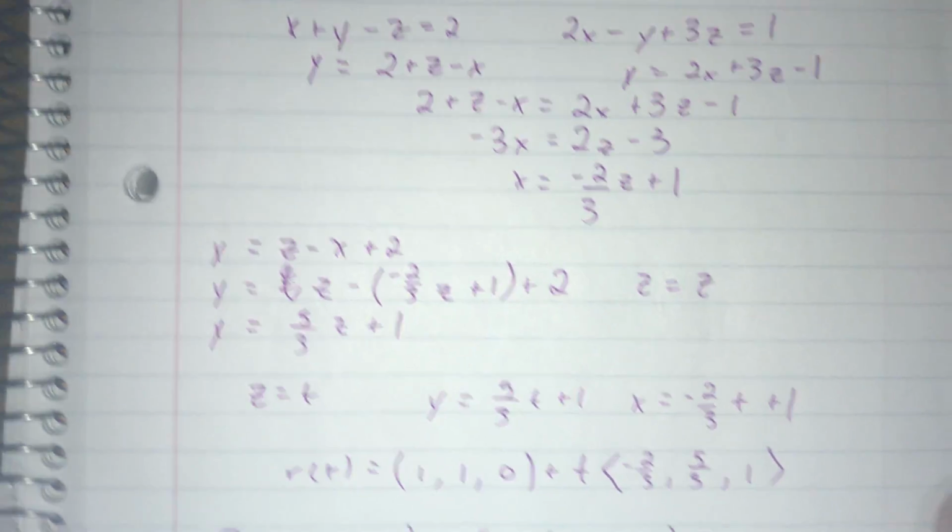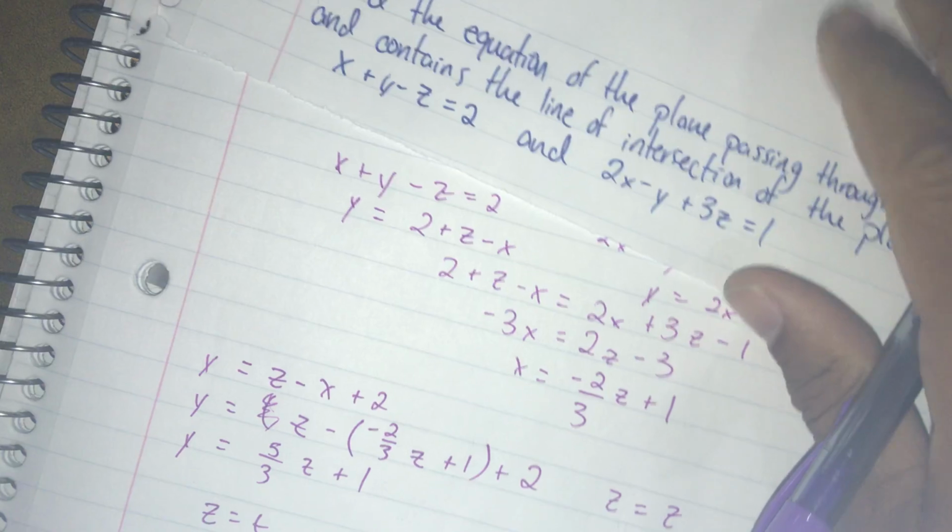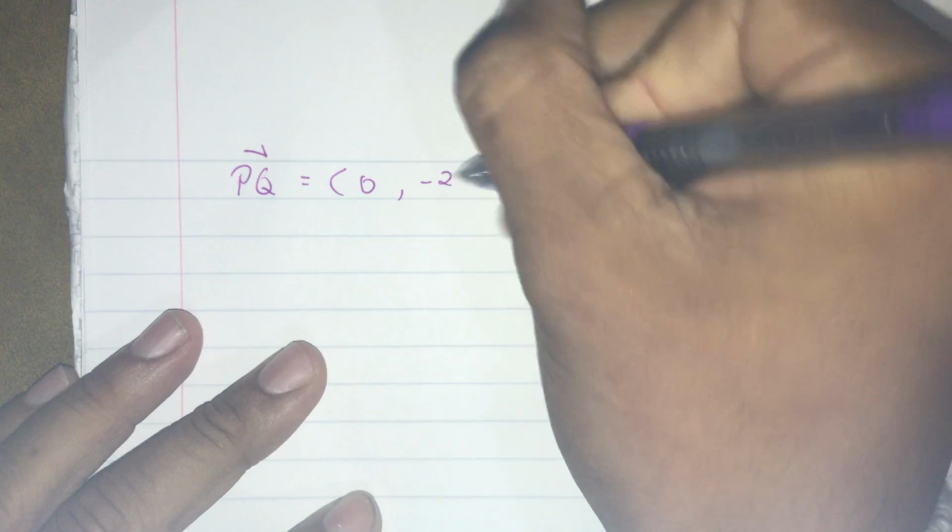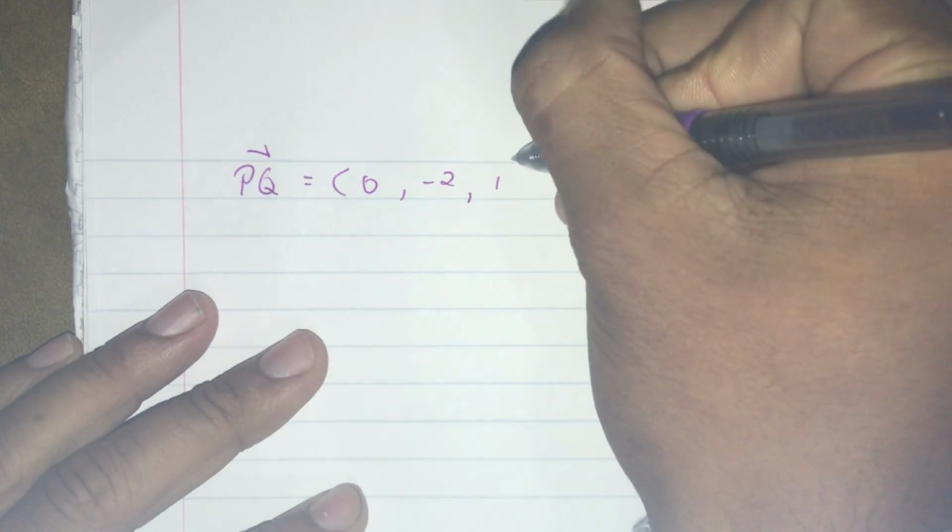I'm going to have to make some more space for this. Flip the page. All right, so our vector again, I'll write that out again. PQ = (0, -2, 1).